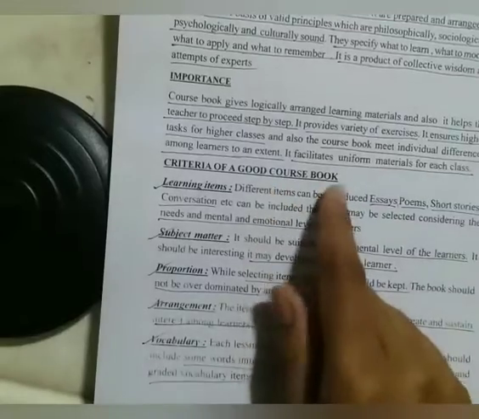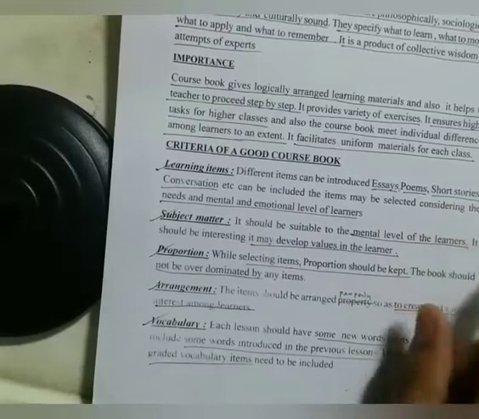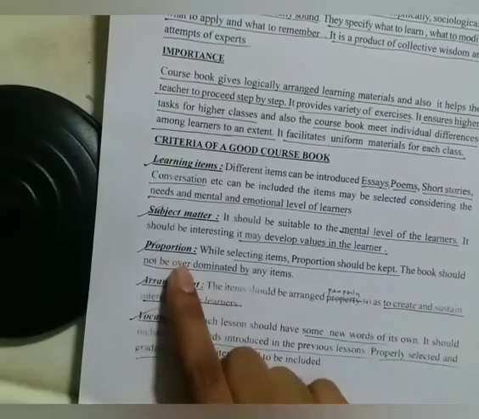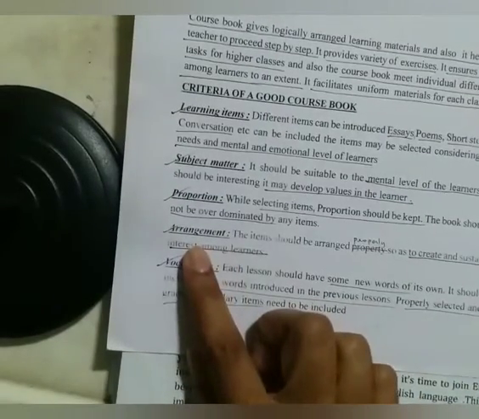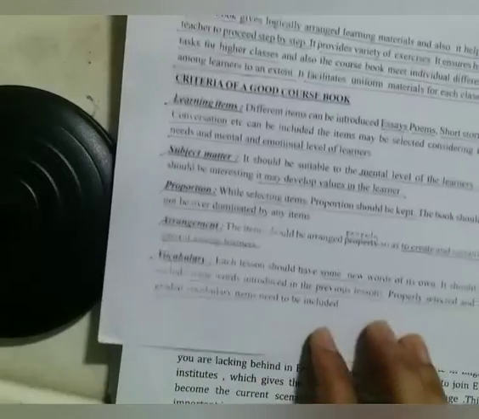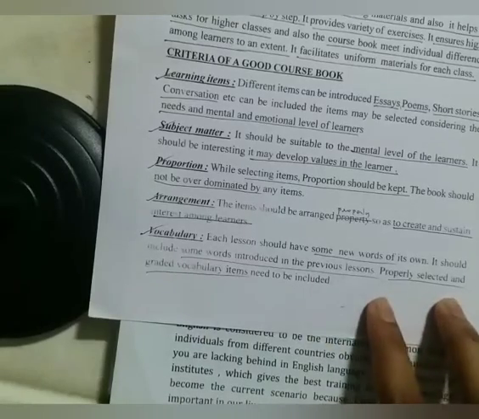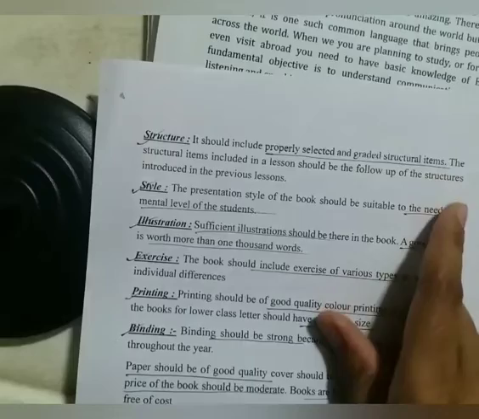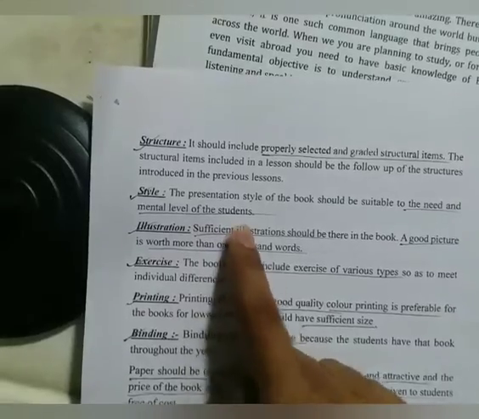So the criteria of a good course book is that there will be many learning items like essays, poems, short stories, and there will be subject matter suited to the mental level of the learners. In selecting the items there should be proportion, and the arrangement also should be proper. Give importance to vocabulary, new words also, so there should be a proper selection and grading of vocabulary items. Then coming to structure, properly selected and graded structural items should be included. And the style should be according to the need and mental level of students.